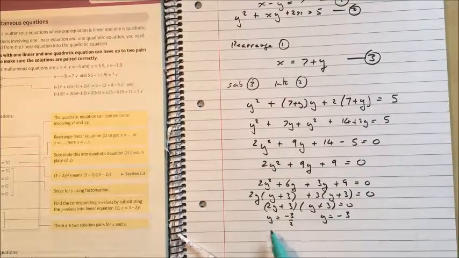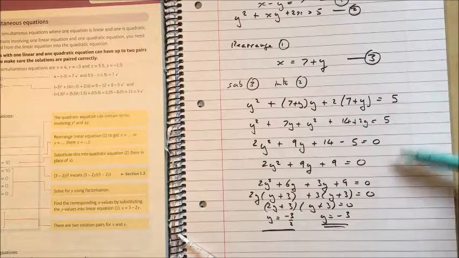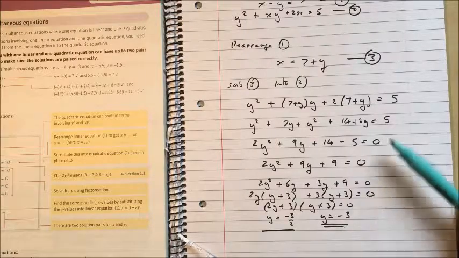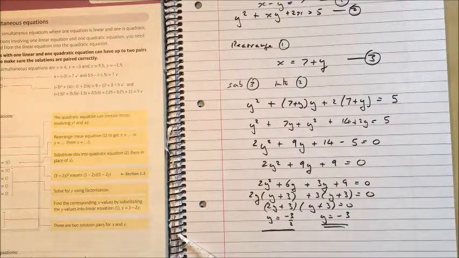So we've solved that equation here and we end up with y equals minus 3 over 2 and y equals minus 3. And I've solved that by factorising. The working out's there and I'm sure you can do that for yourself. If you can't, it's in chapter 2. We're solving quadratics in chapter 2. So by this point, we should be able to easily solve quadratics.